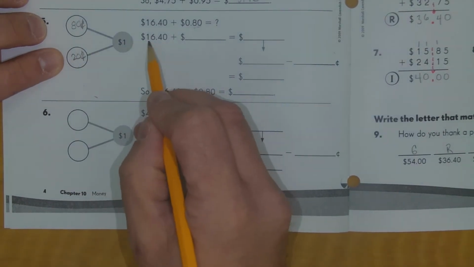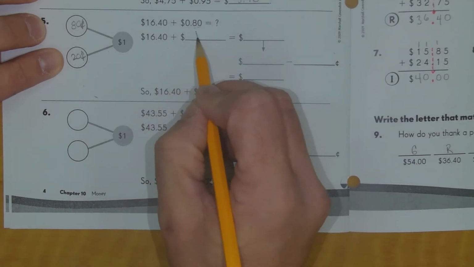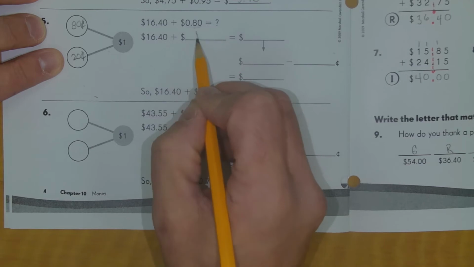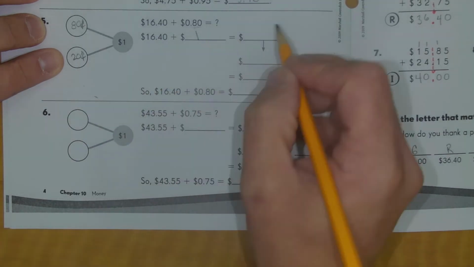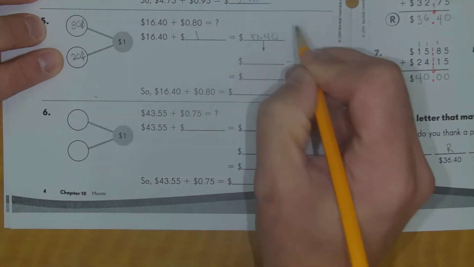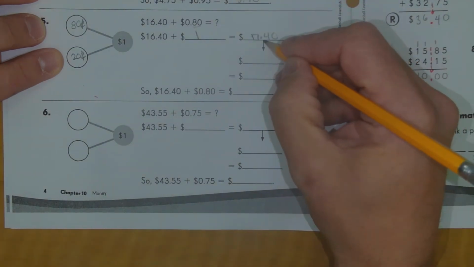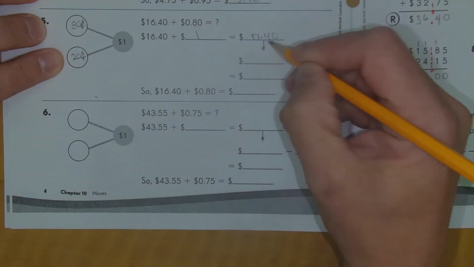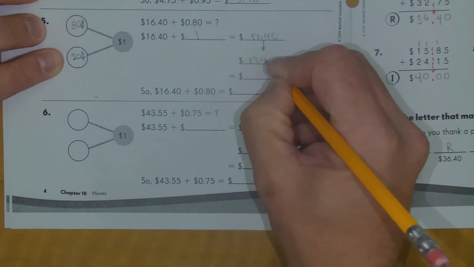So $16 plus $1, because that's what we turned this into by adding that 20 cents, gives me $17.40. My arrow down again tells me I have to bring this whole number down. So $17.40 goes here.